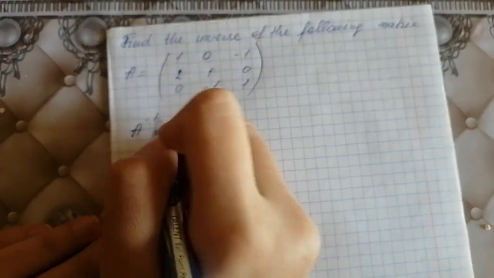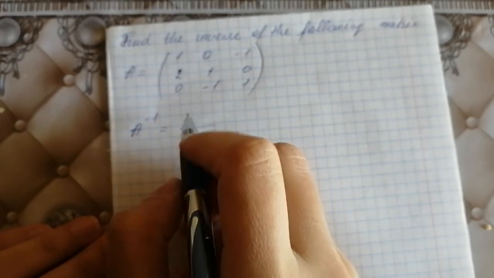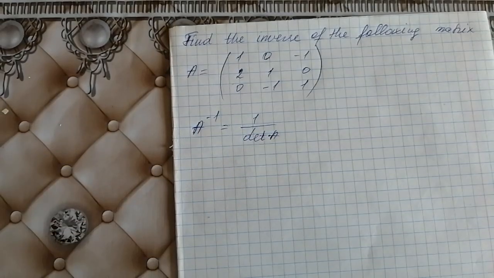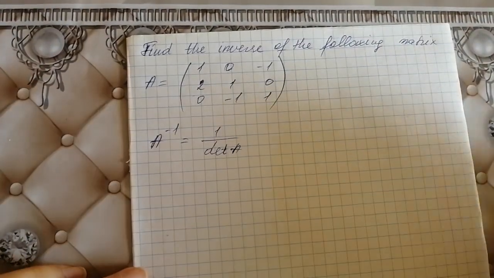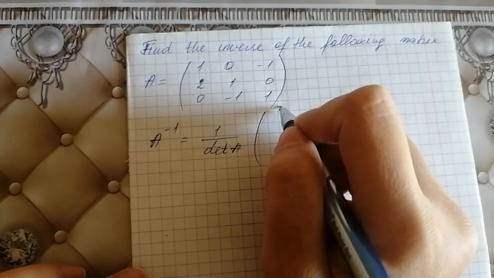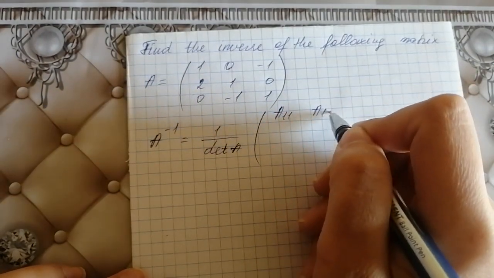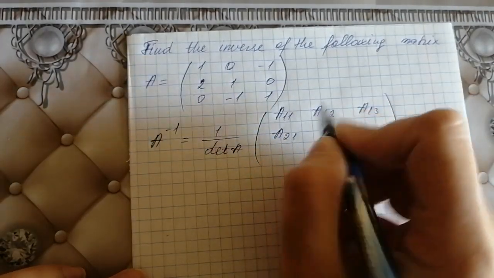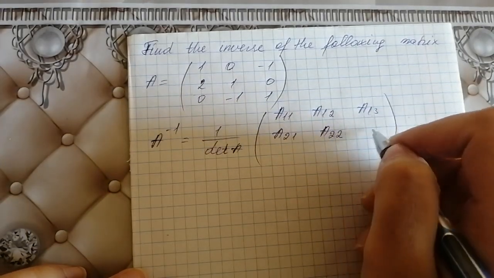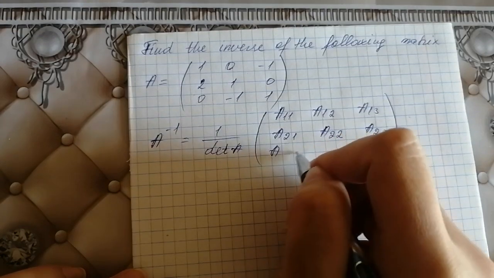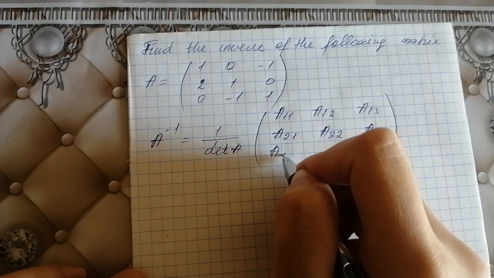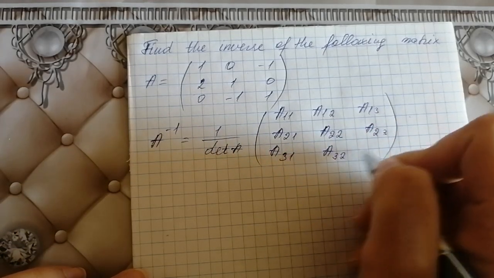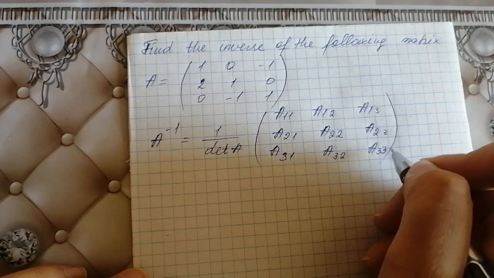The inverse of the matrix is equal to 1 over determinant A, times the matrix of coefficients A11, A12, A13, A21, A22, A23, A31, A32, A33.